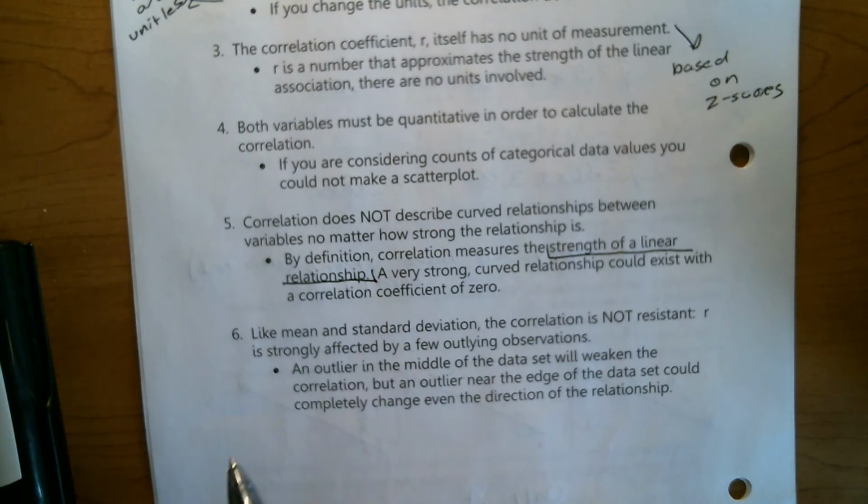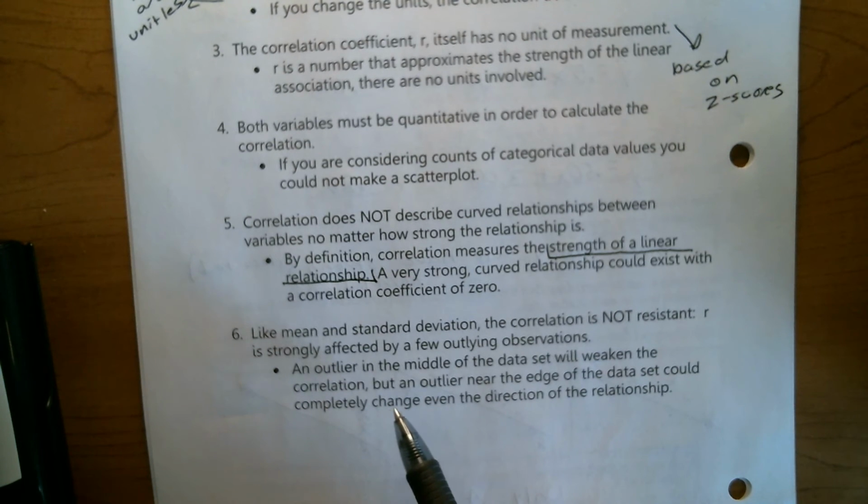Last but not least, like mean and standard deviation, the correlation is not resistant. R is strongly affected by a few outlying observations. And again, this is what we saw on that earlier page. An outlier in the middle of the data set will weaken the correlation, but an outlier near the edge of the data set could completely change even the direction of the relationship. So outliers near the edge have more impact than outliers towards the middle.